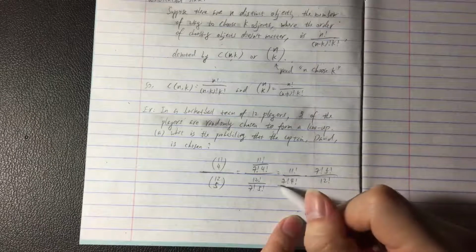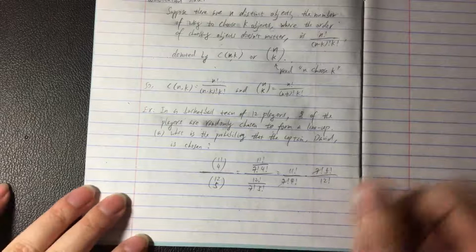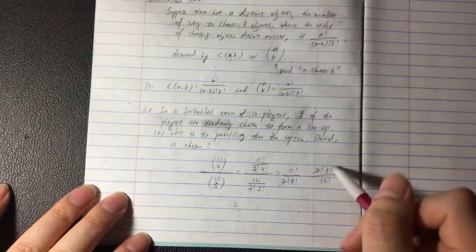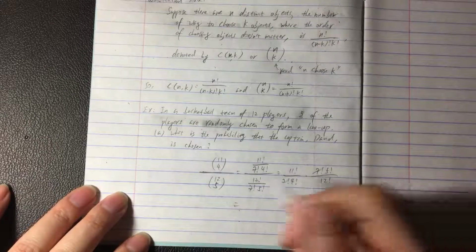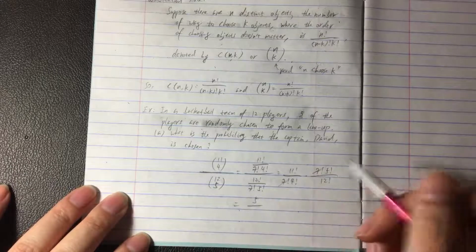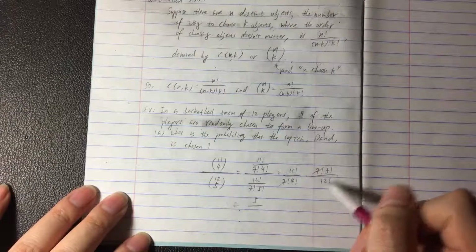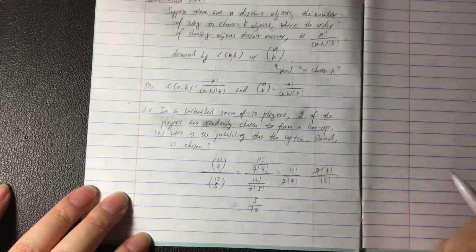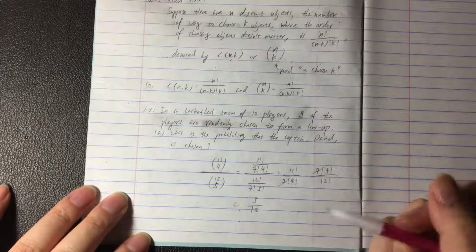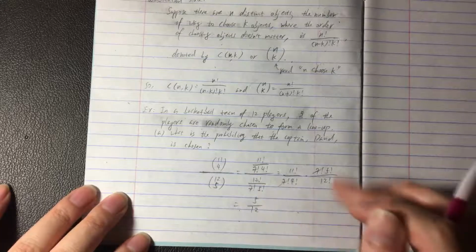If I simplify, I first cancel 7 factorial. 5 factorial divided by 4 factorial is 5. And 11 factorial cancelled with 12 factorial leaves a 12 on the bottom. So the answer is 5 over 12. The chance that David is chosen is 5 over 12.